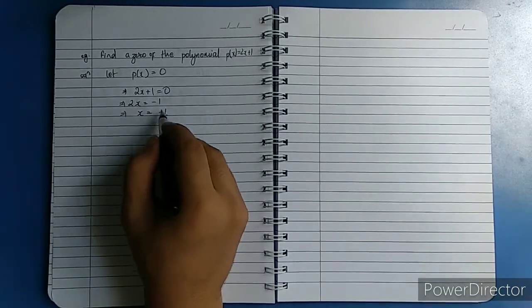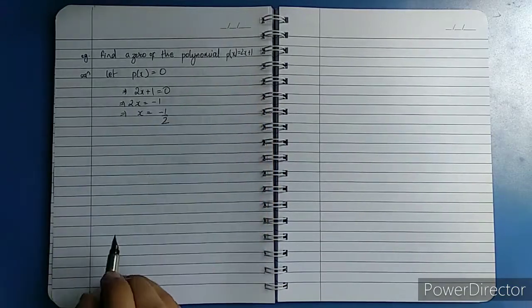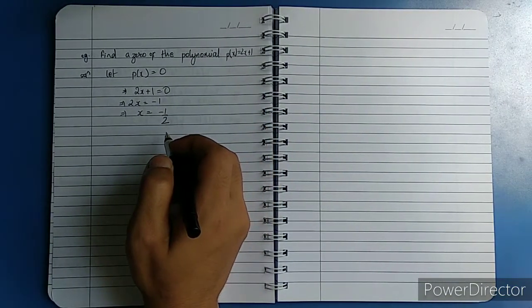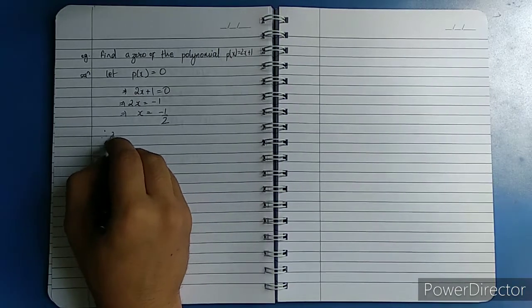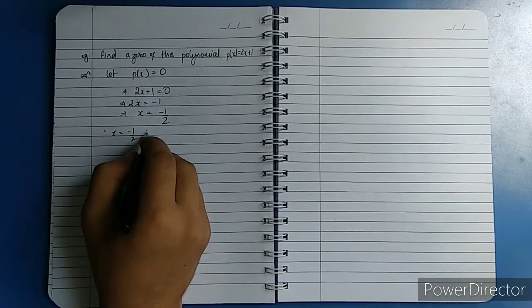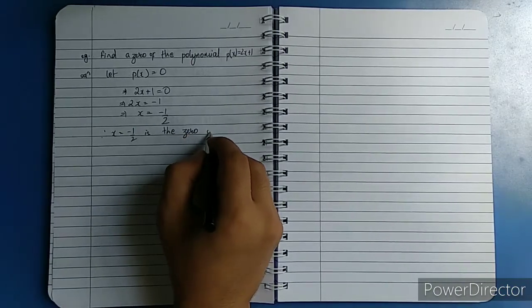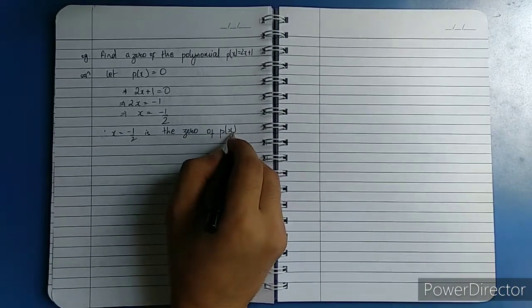So now if you replace -half in this equation, you'll get the value as 0. This is how we find the zero of a polynomial. Therefore x equals -half is the zero of p of x.